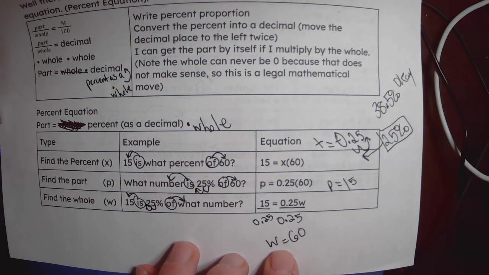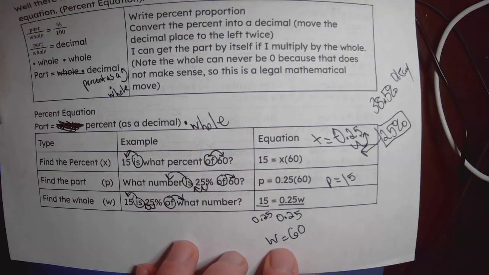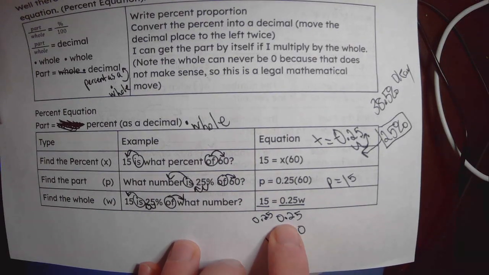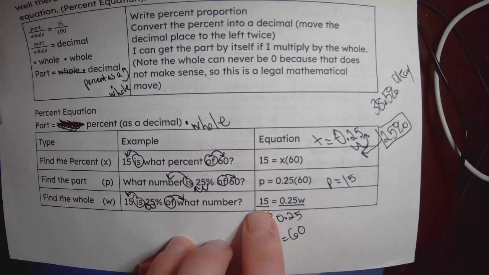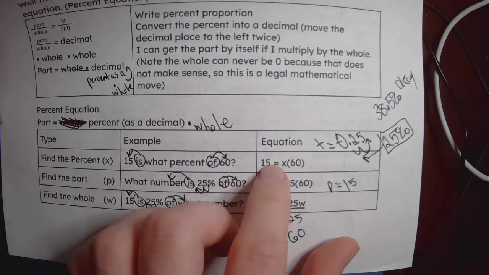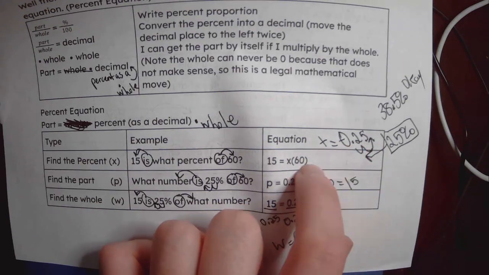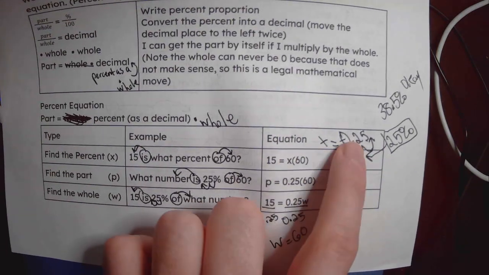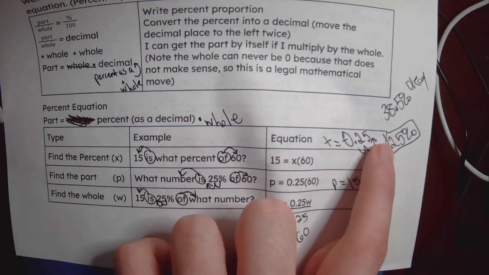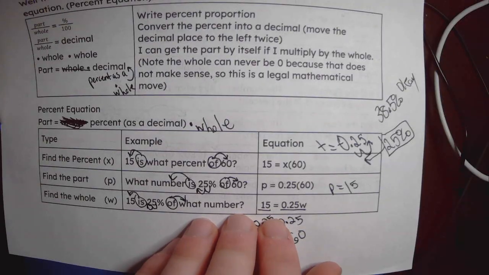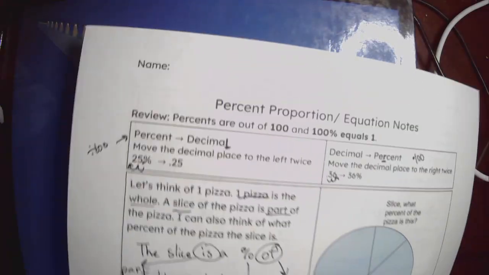And because this is an equation, the really cool thing is I can double check my answer. What is 60 times 0.25? That would be 15. And again, up here, I could also double check my answer by doing 0.25 times 60 is 15. I just have to remember that I had to convert this to a percent. And that's the percent equation.